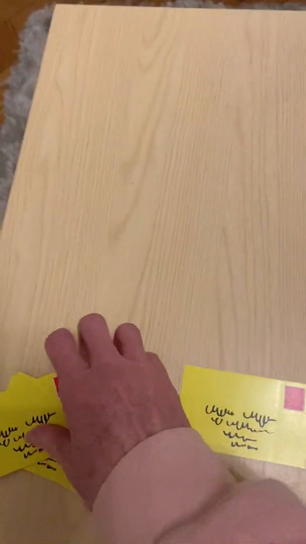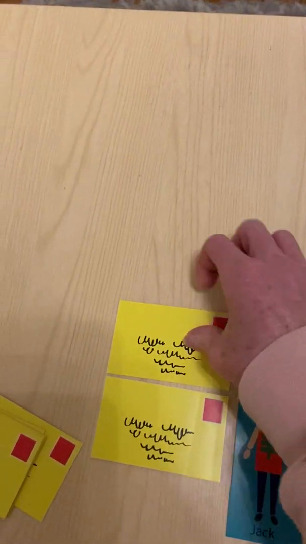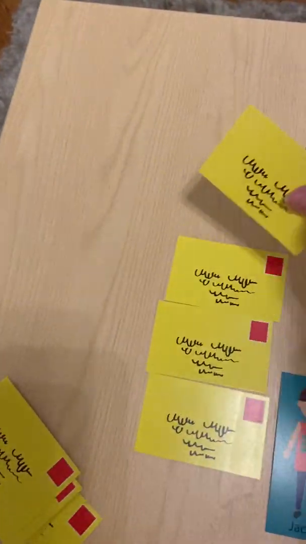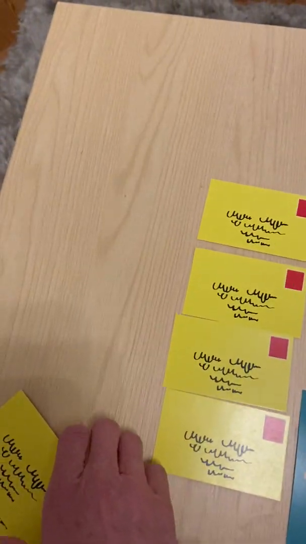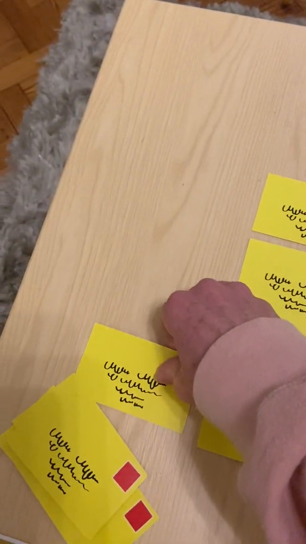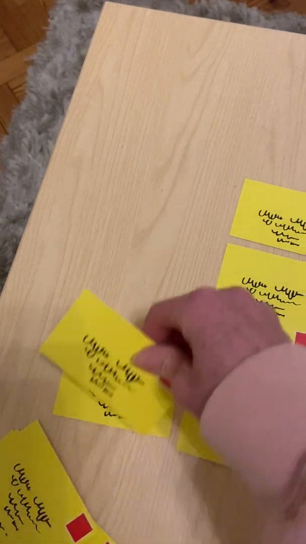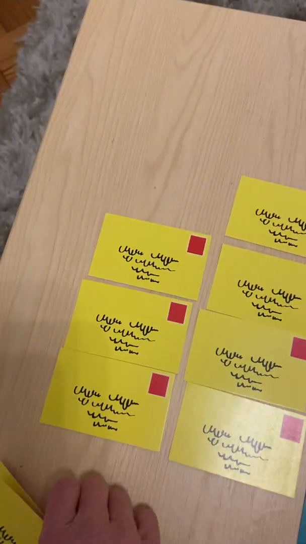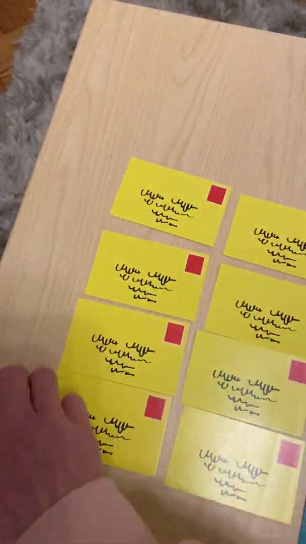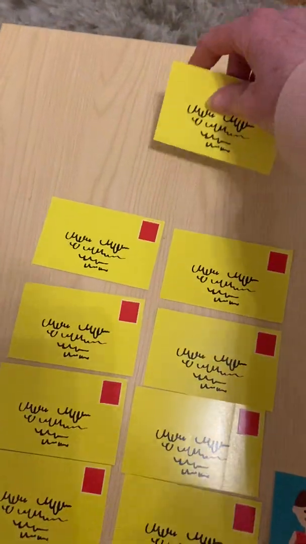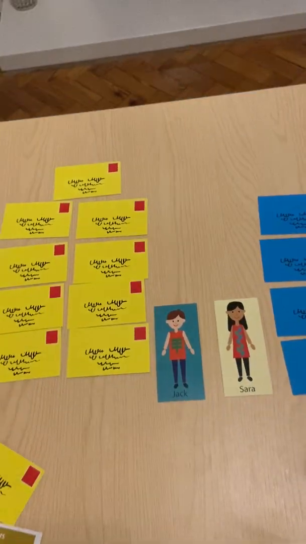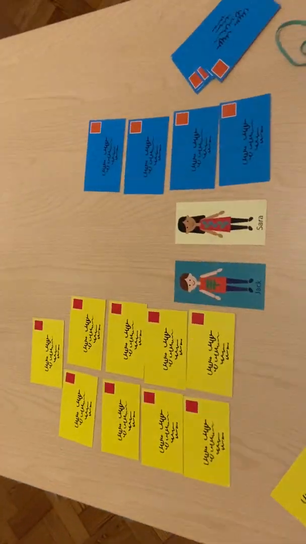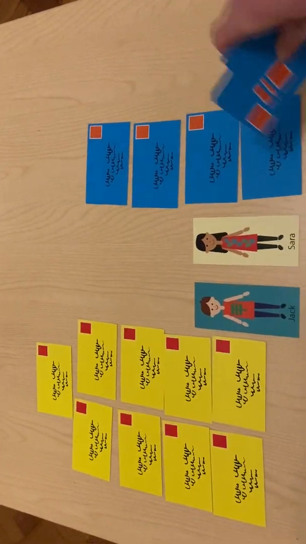1, 2, 3, 4. Do another one there. 5, 6, 7, 8, 9. Now, can you see Jack and Sarah's letters? Let's turn this phone around a little bit. Let's move these ones out of the way because you don't need them.